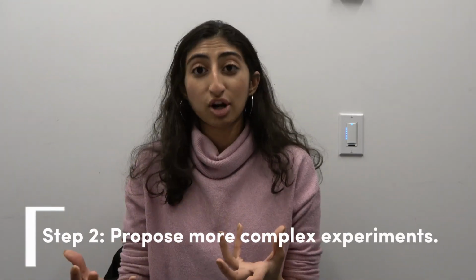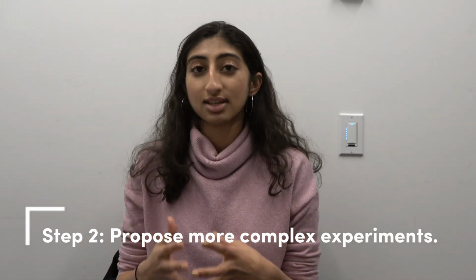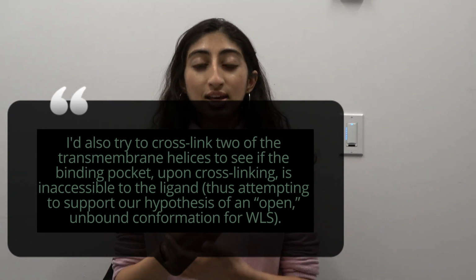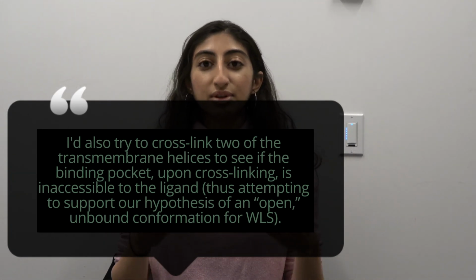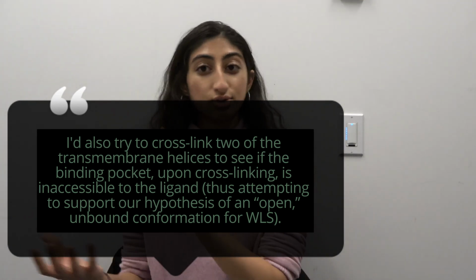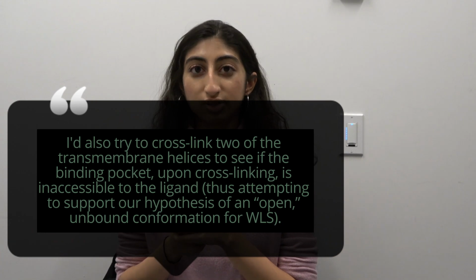The next step is we want to propose some more complex experiments that are a little bit more out of the box, innovative, that shows your reader that you're thinking past what could be a logical next step in the field, that might be the convention of the field. You want to think about something that might not be as standardized. So, for example, in the case of obtaining this cryo-EM structure, you might think, oh, let me try and cross-link two helices and compare if the ligand is accessible in this cross-linked structure versus in another structure, and see how those two models compare.